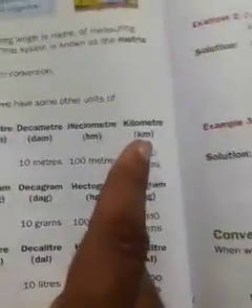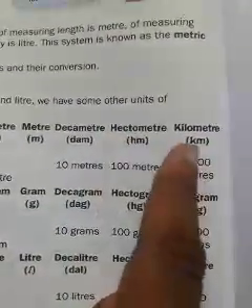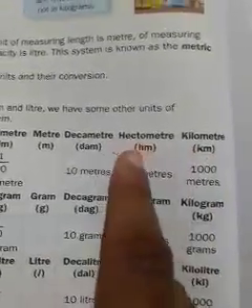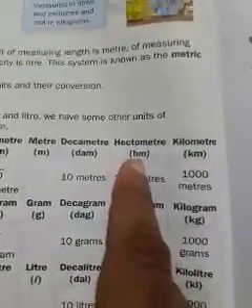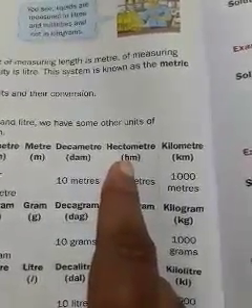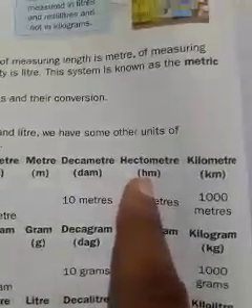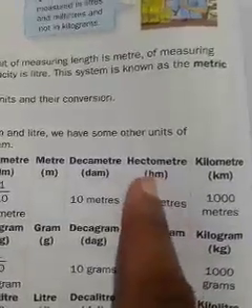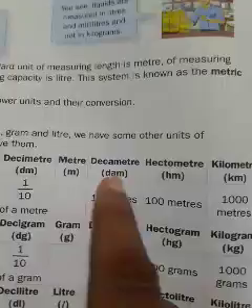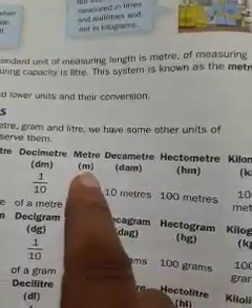Here the bigger unit is kilometer, then hectometer. When you write kilometer in short, write km, and hectometer hm. Be careful while writing h. Don't use a capital letter. Use a small letter: hm, hectometer. Deca, da. Da means decameter. Meter, a small m.